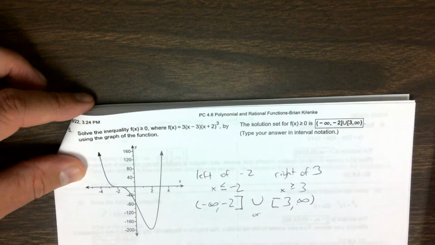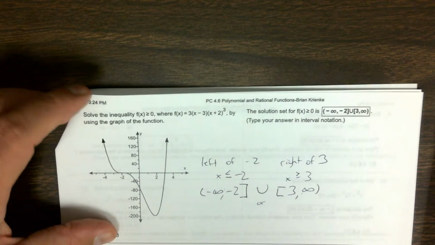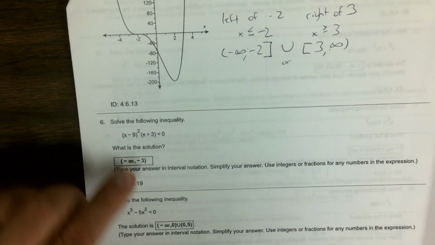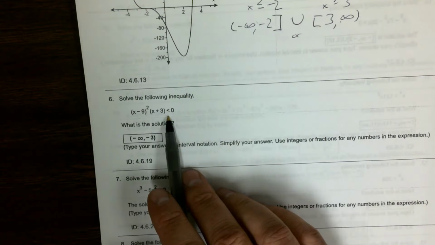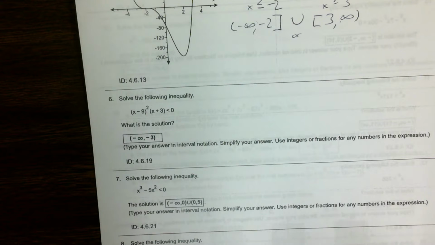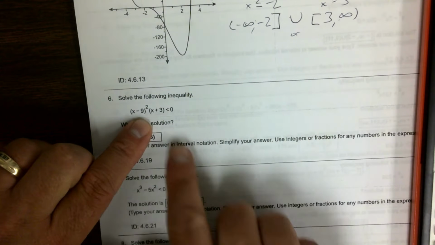Okay, so again, very visual for the ones they give you the graph. Now on this one they didn't give you the graph, and so you could just graph it yourself. Now don't try making this a relation.